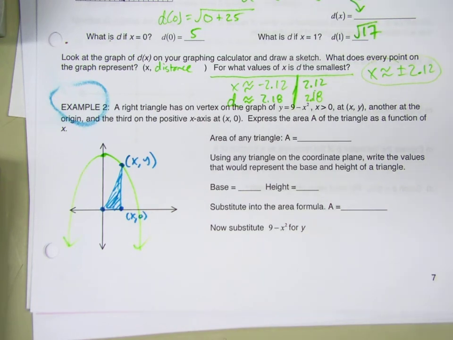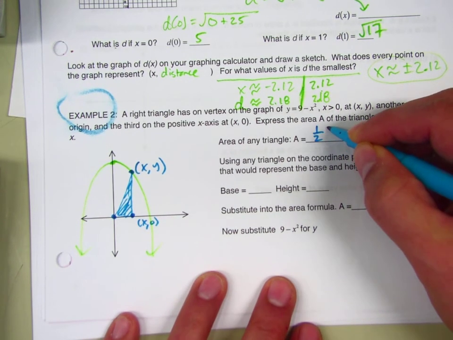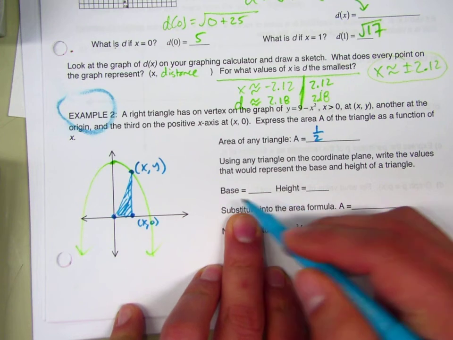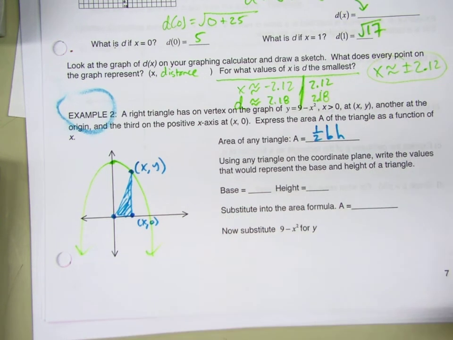And now we tie this to some information that you should already know. What is the formula for an area of a triangle? I'm going to go half length times width. I see ahead that they're using base and height, so I'm going to actually use B and H, but it's the same thing. So half times base times height.